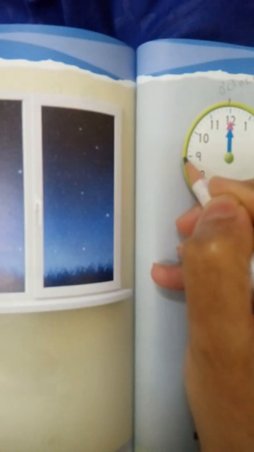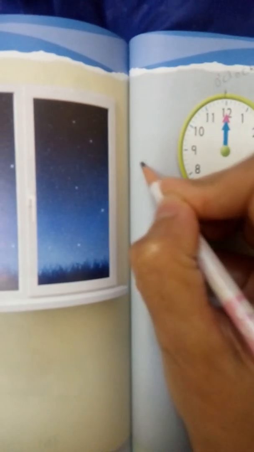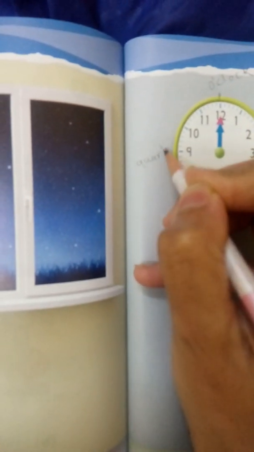If it is here on 3, quarter. And also if it is pointing to 9, quarter. What is the difference? How do I know the difference? In this part of the clock, here we say past.